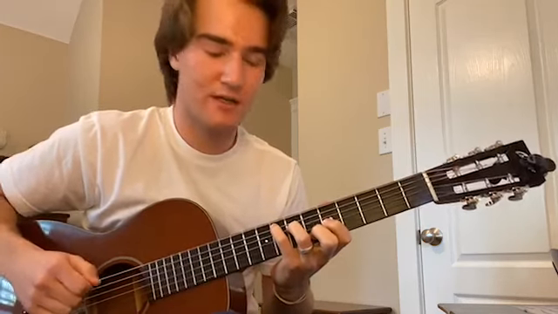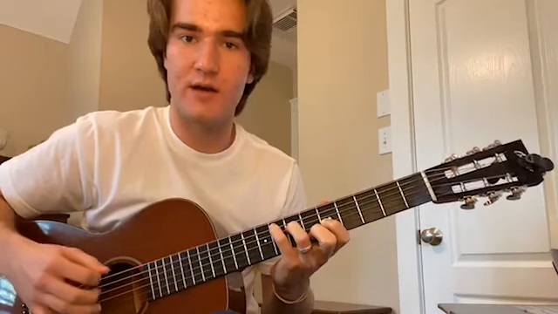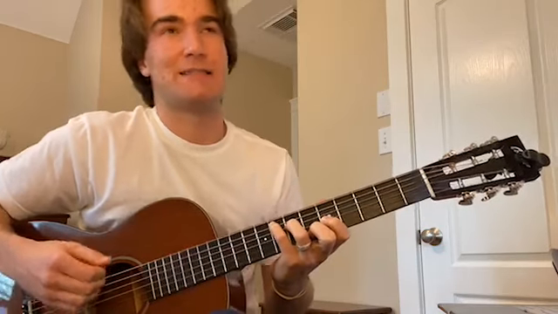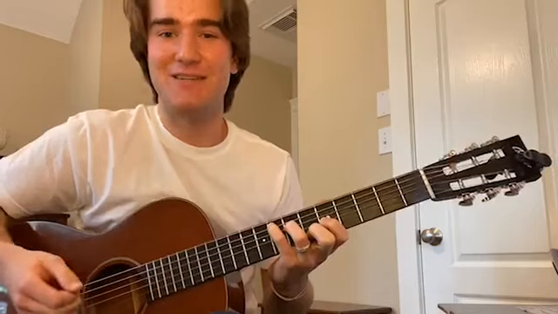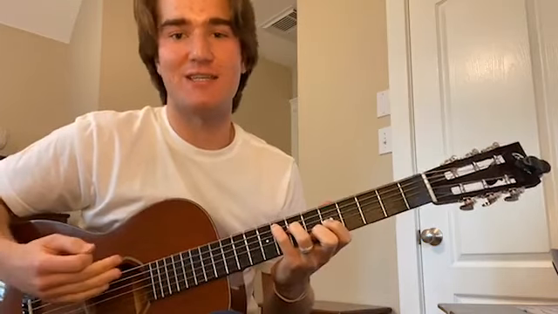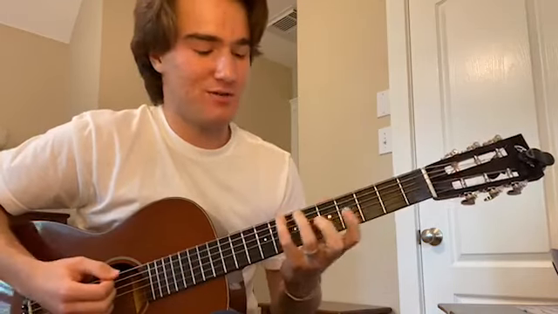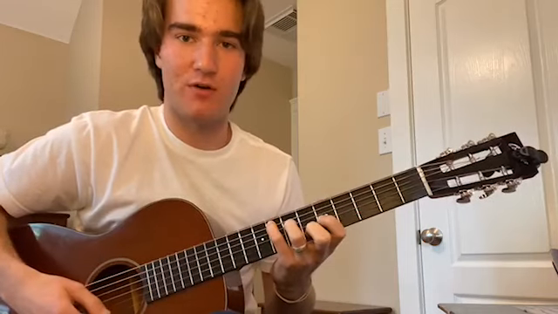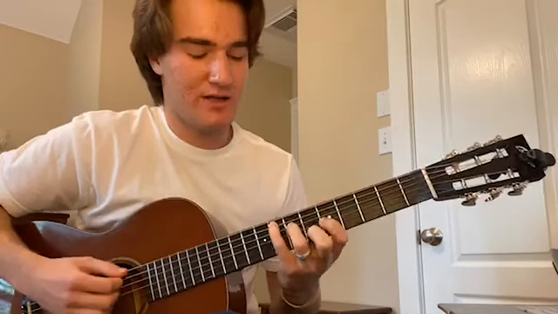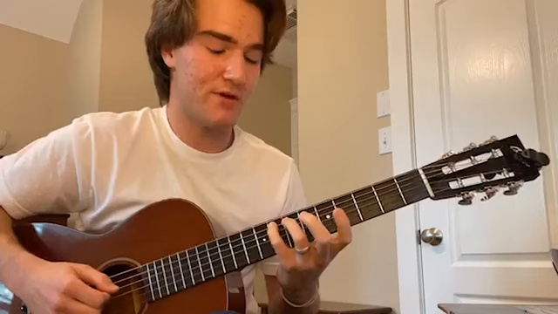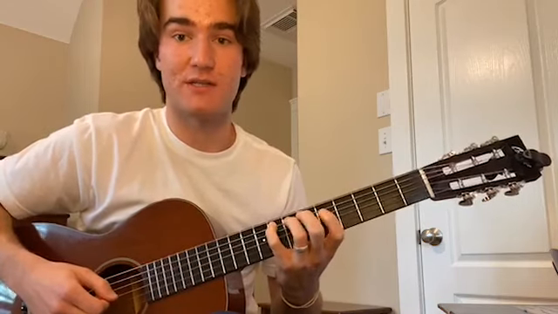Now the first thing to get in your mind about Eldon's playing is that 90% of it is downwards or descending. So for example, in this chord, our descending pattern is going to start on the F, the root note, and we're just going to go down our major scale.